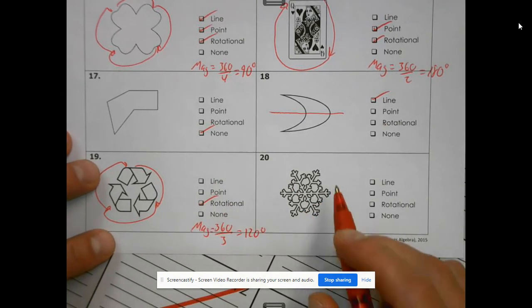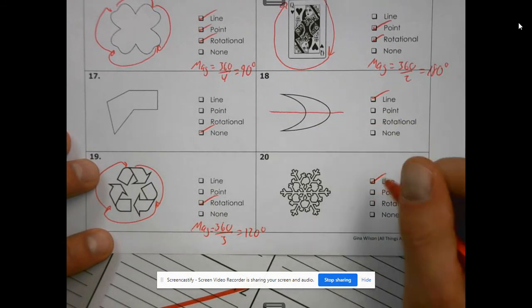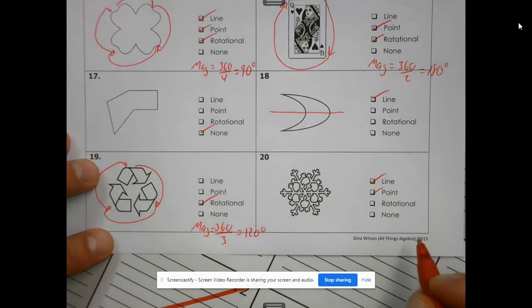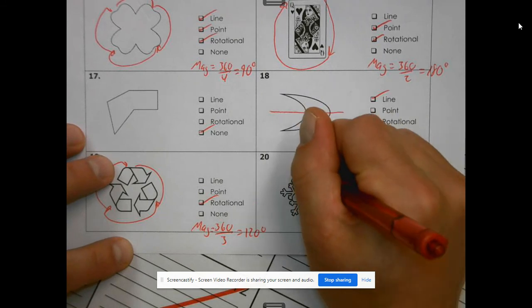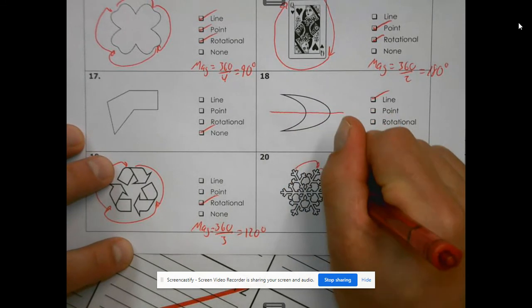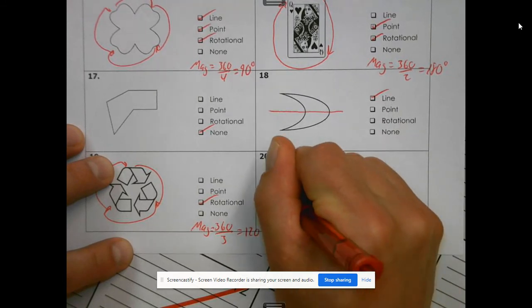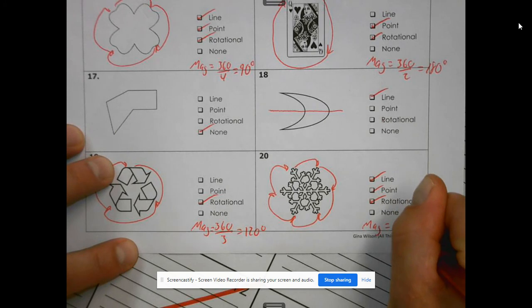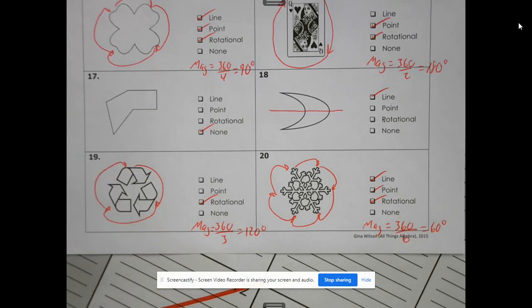Number 20, the snowflake. This guy has line. You can draw all kinds of lines throughout that thing. Point symmetry, if you rotate it 180, still looks the same. And it also has rotational if it has points. We can rotate this thing 1, 2, 3, 4, 5, and 6 times. So magnitude, 360 divided by 6. That comes out to be 60 degrees. And that is it for symmetry.